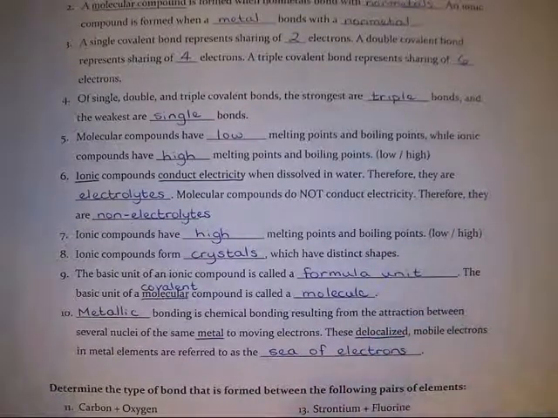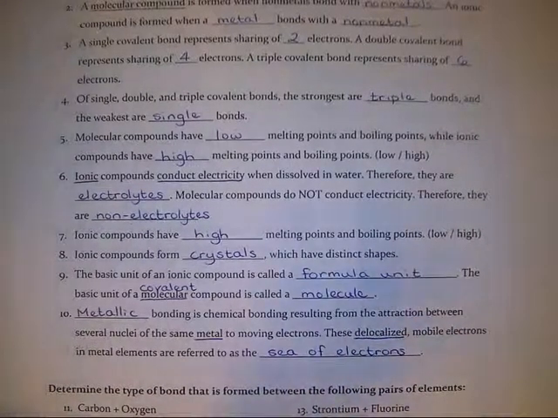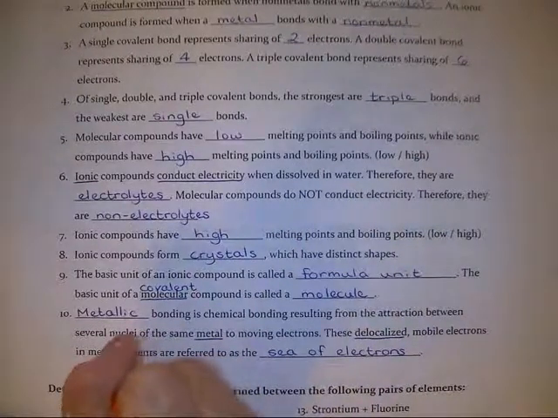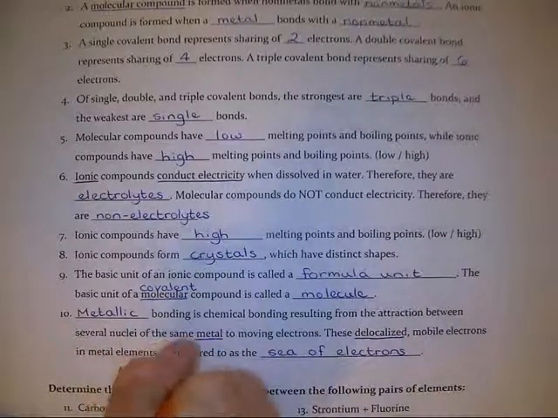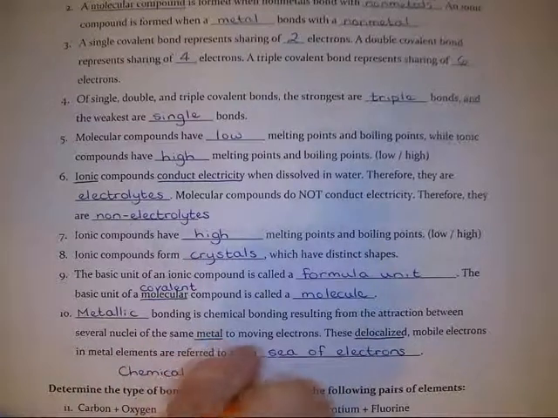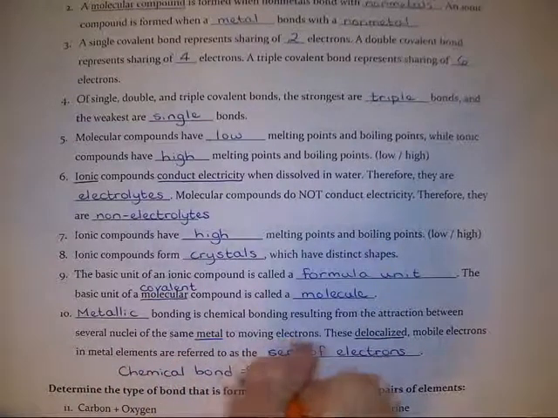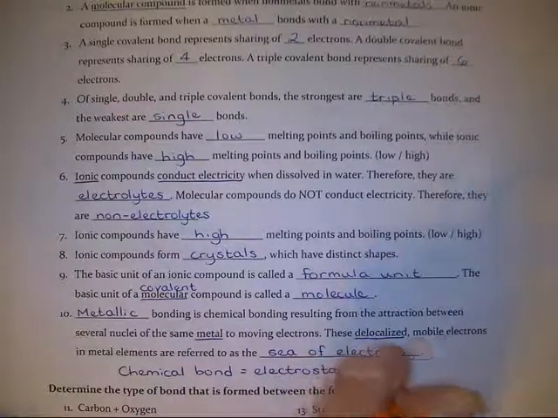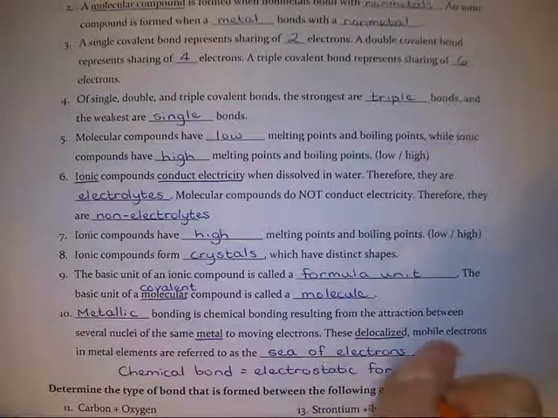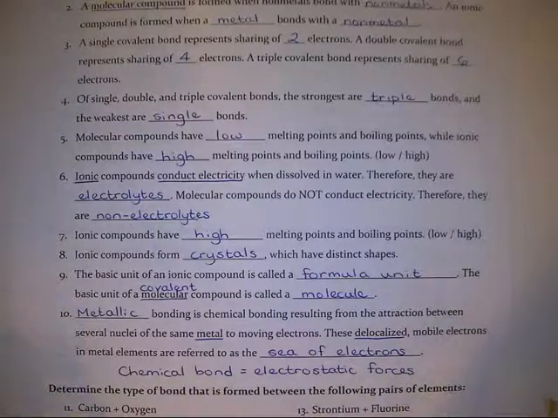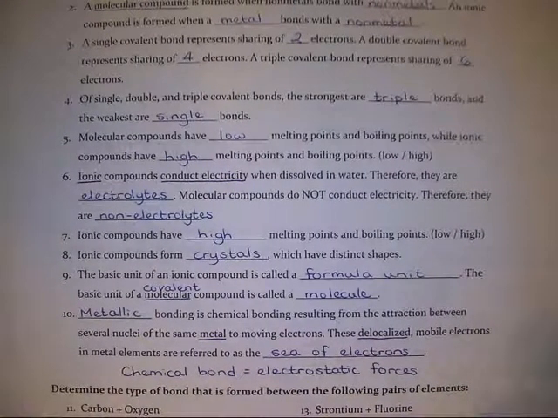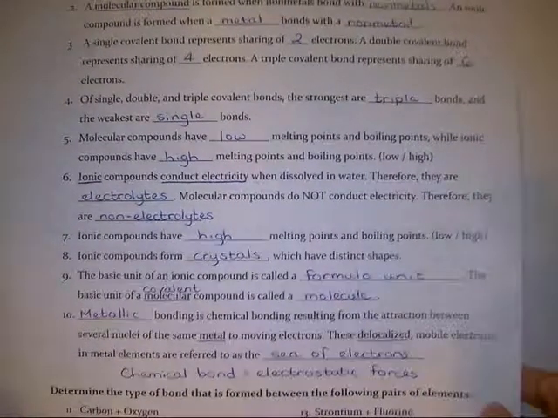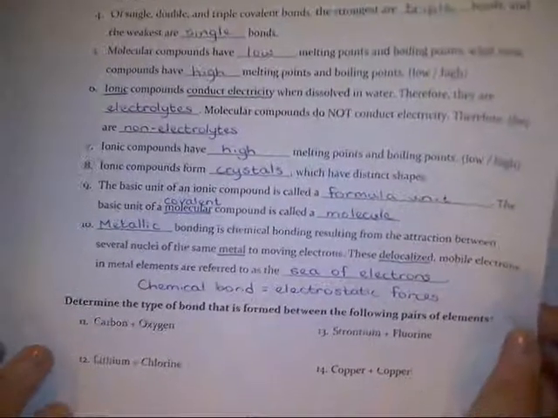Alright, and one more thing that you need to really remember is that chemical bonding, any kind of chemical bond, okay, are electrostatic forces. Okay, these are not magnetic. It has something to do with the electrons, therefore they are electrostatic. Okay? Alright, moving on to the next section.